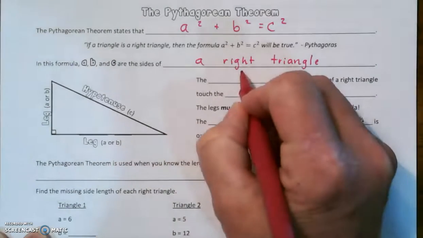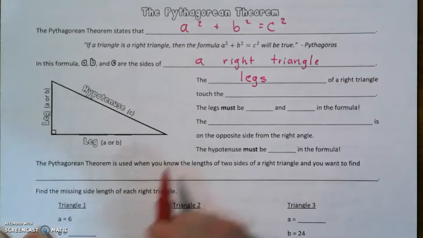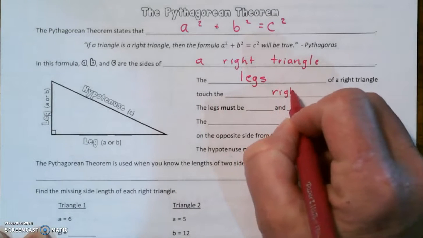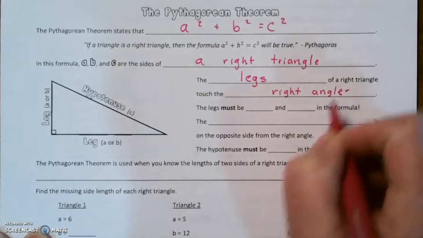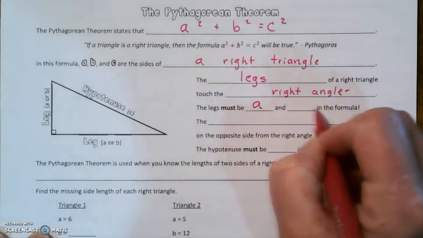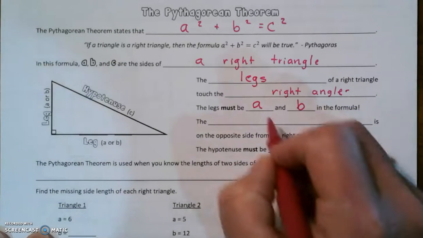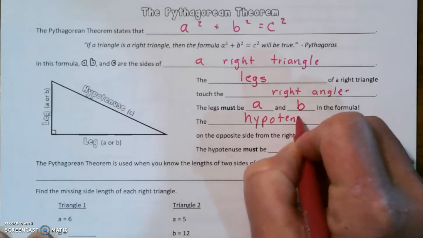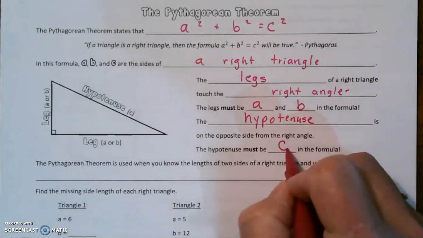It says that the legs of the right triangle touch the right angle. So we're going to go over here to this picture in a minute. The legs must be labeled A and B in the formula. And the hypotenuse is the side opposite from the right angle, and the hypotenuse must be labeled C.